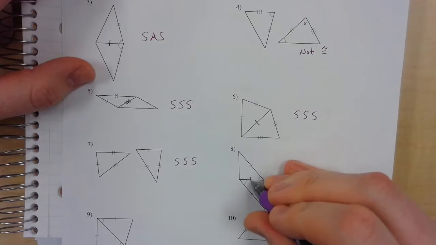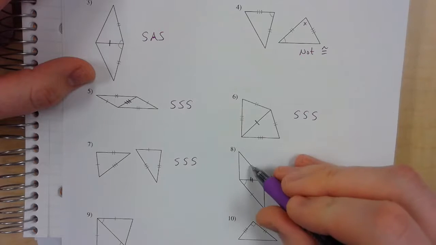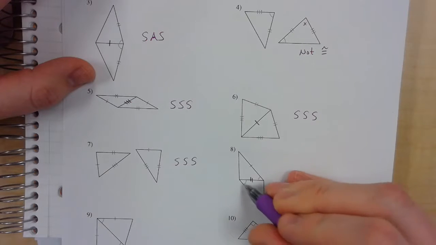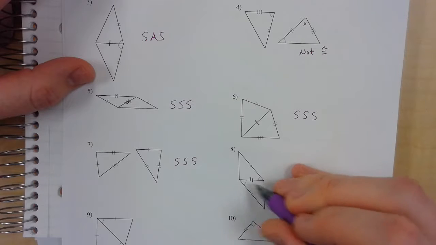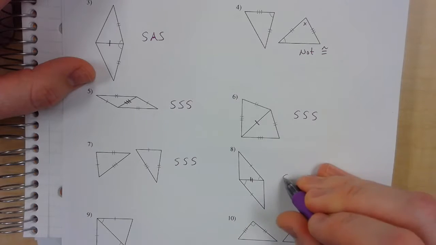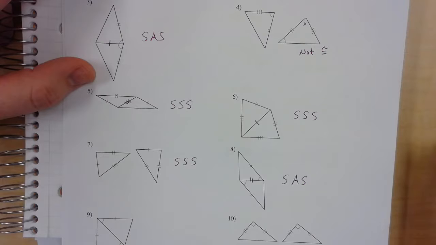Number eight, I have a reflexive segment. So again, I end up with side, angle, side, and side, angle, side. So two sides and the angle where they touch. So this is yes by side, angle, side congruency.